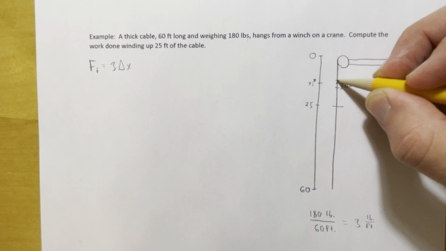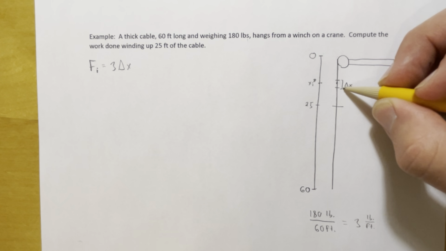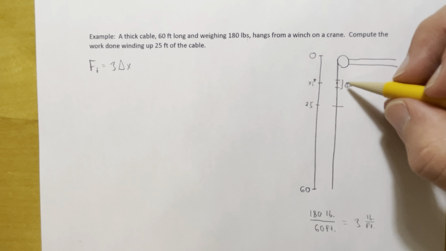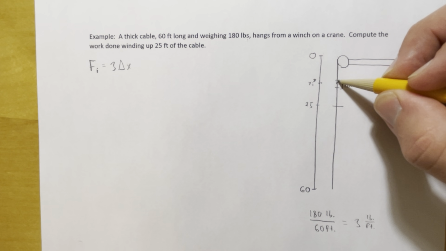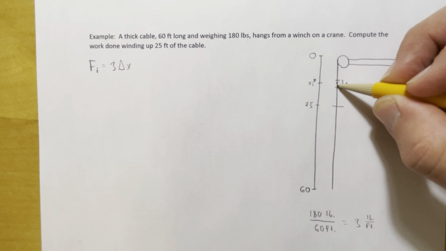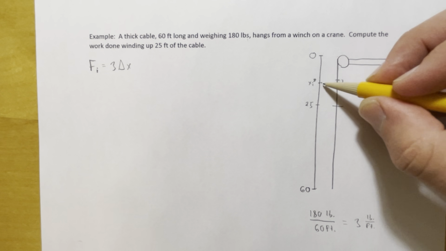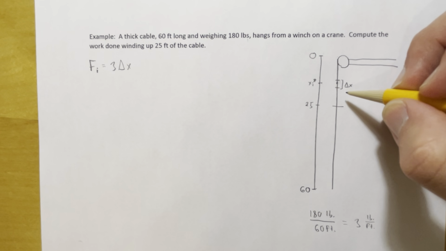Other points within the subinterval might be lifted slightly more or slightly less, but because I'm going to think of this as a very small subinterval, I'm going to approximate the distance at which they are wound up by this winch by just using x_i star for all of them.